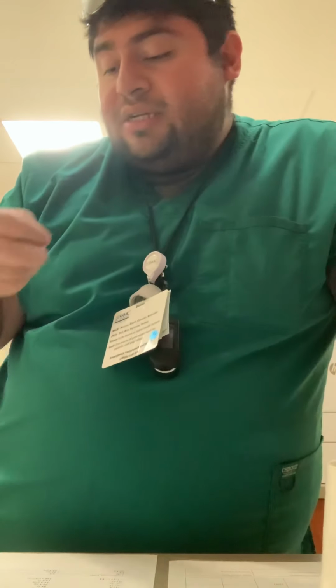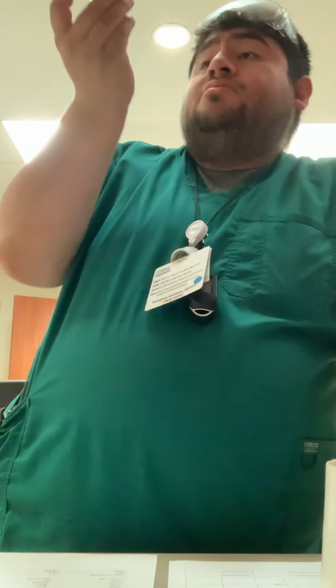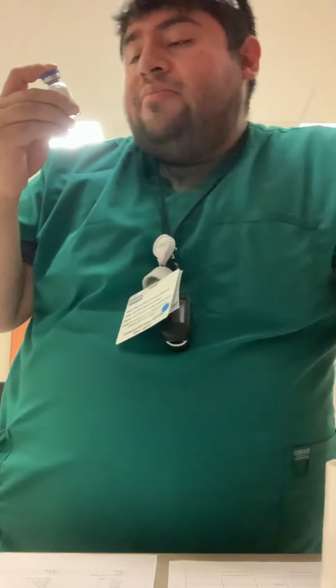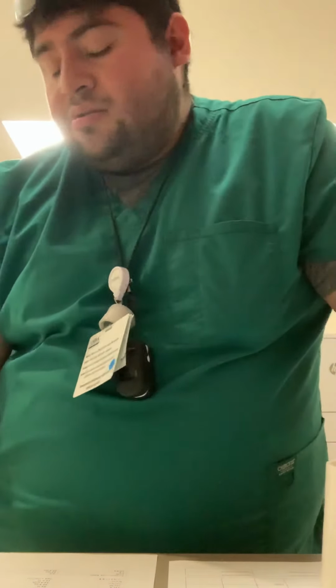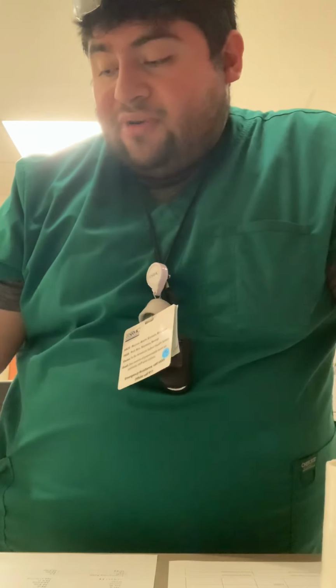All my medicines are in date. My insulin, clear. It's a multi-dose vial. It's in date. It's the right medicine. Regular insulin. All right, so I'm gonna perform hand hygiene before I go back to the room.